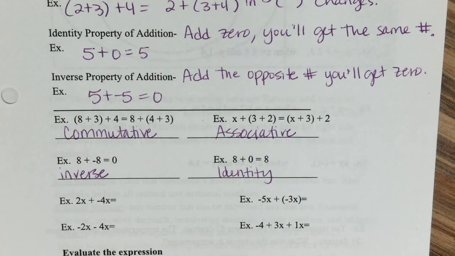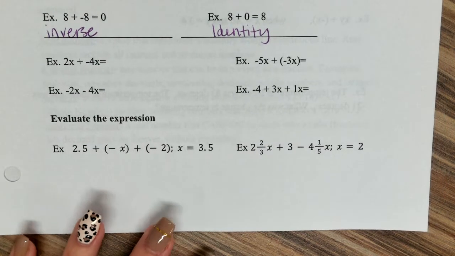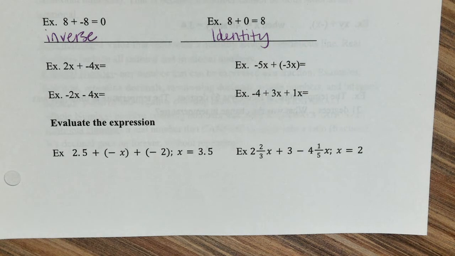So the only two that might confuse you are associative and commutative, right? Just remember, commutative, the order changes, and then you won't miss anything. All right, now we're getting into the good stuff. This is where you add and subtract integers, but we're throwing in variables.